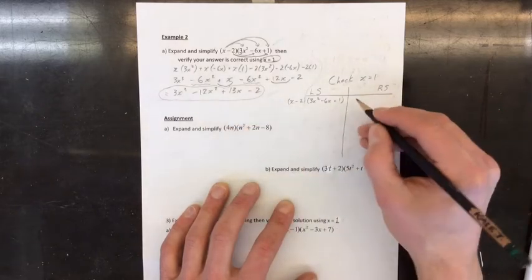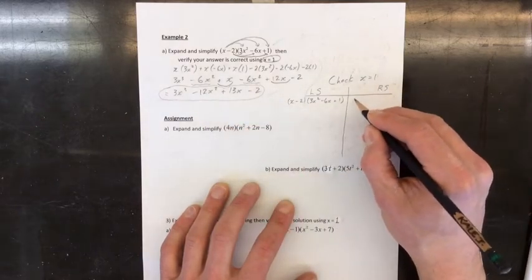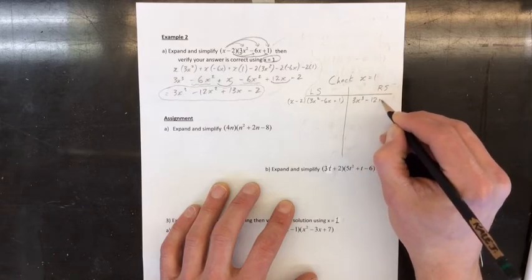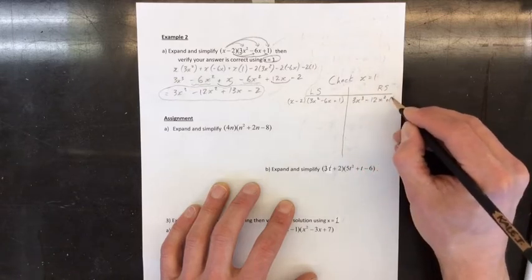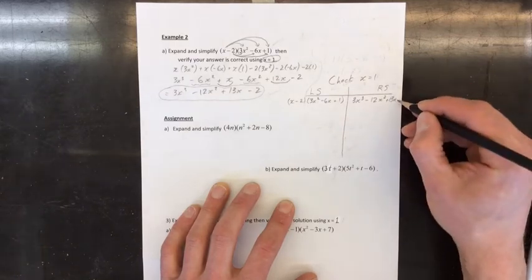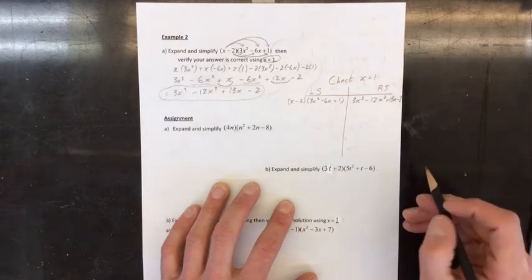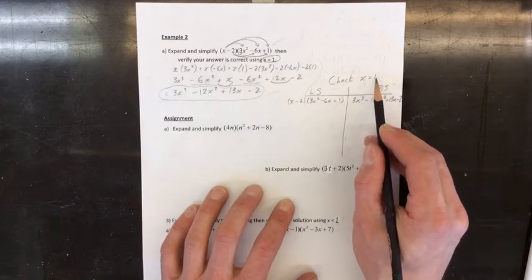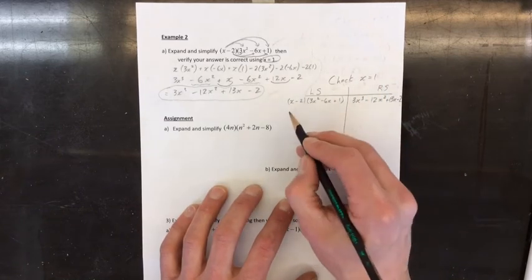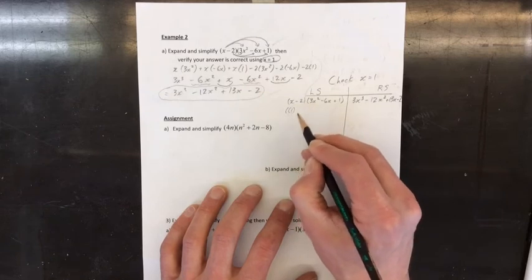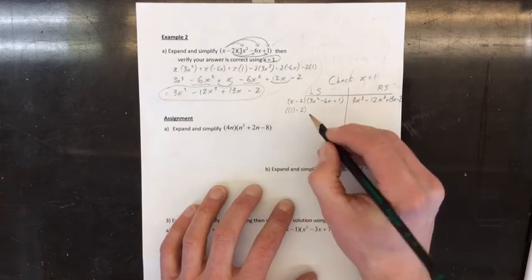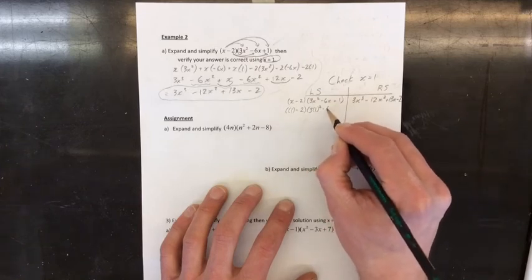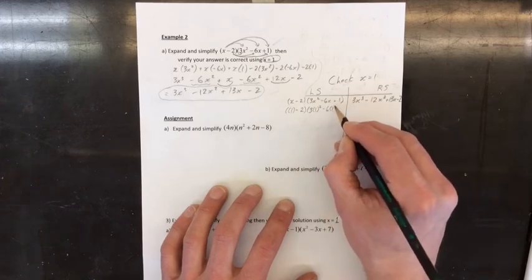My right side is what I got as a solution, which is 3x cubed minus 12x squared plus 13x minus 2. And now I need to take x equals 1 and put in the value of 1 for each x. I use brackets to make sure I don't make any mistakes. And 1's a good value to use because when you have squared and cubed terms, it doesn't get too big.